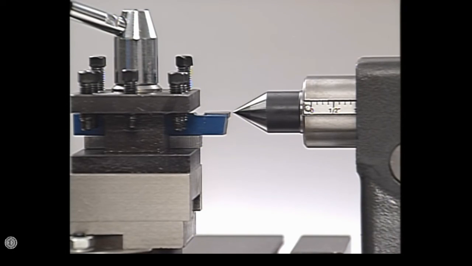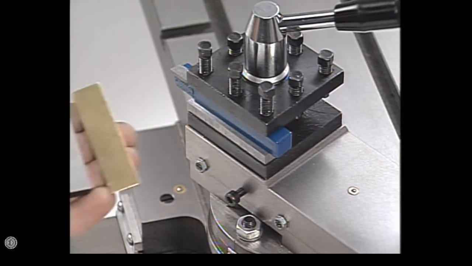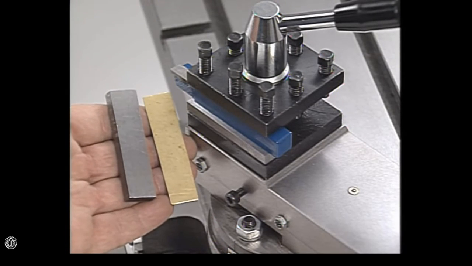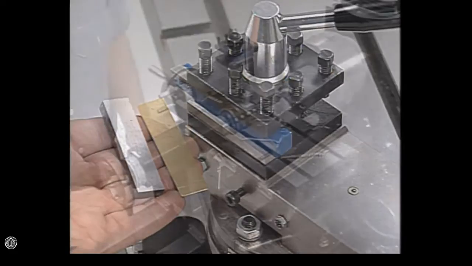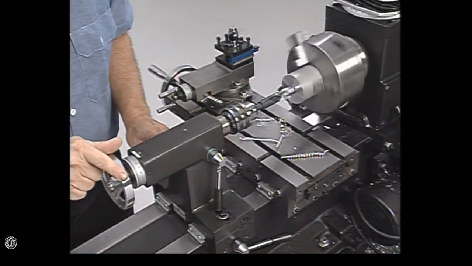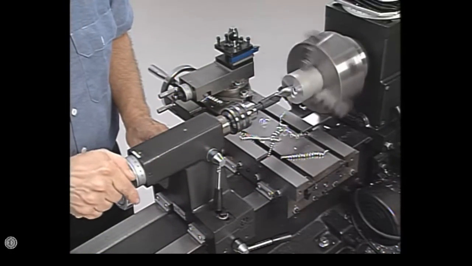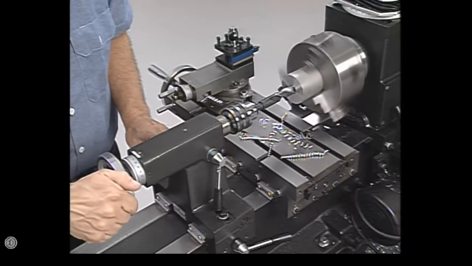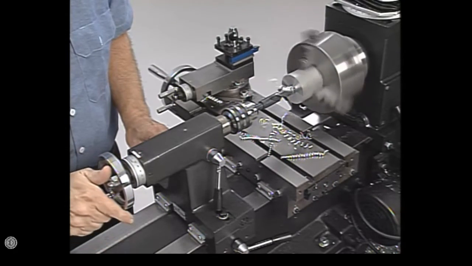A lathe center placed in the tailstock can be used as a gauge to set the height. On this tool holder, shims and spacers are used to raise the tool. The tailstock is also used as a tool holder for drilling, reaming, countersinking, and thread tapping operations on the lathe.